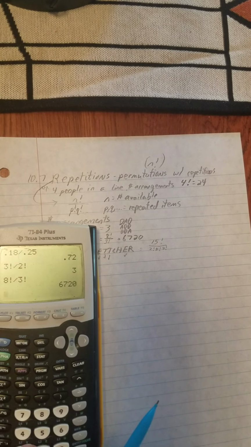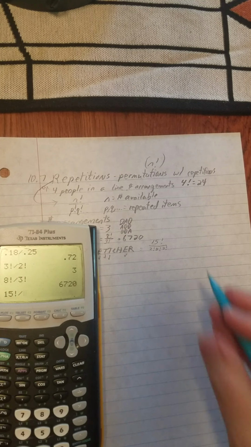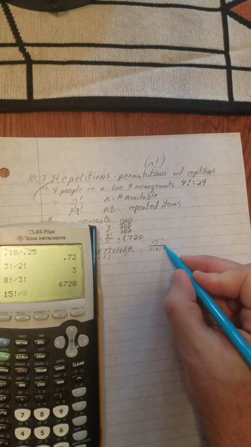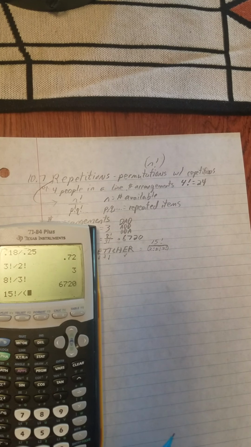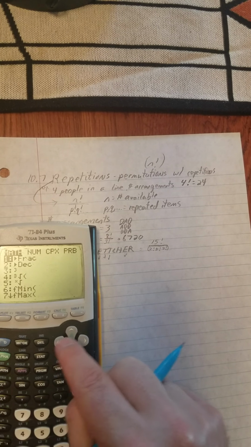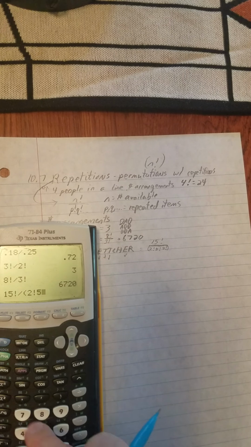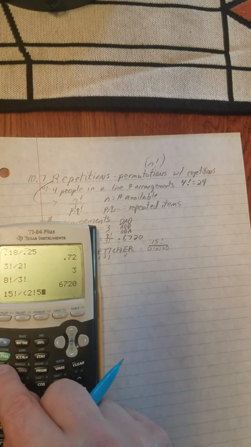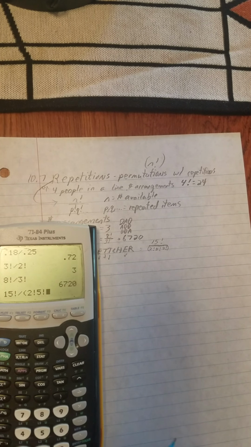But when I punch this in, 15 factorial divided by, remember this division bar is a grouping symbol, so when I punch this in, I do need parentheses at the bottom. 2 factorial, 5 factorial. Technically there's multiplication between those, but you don't have to hit the multiplication sign.